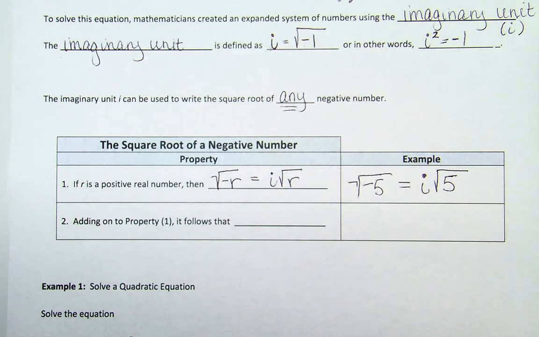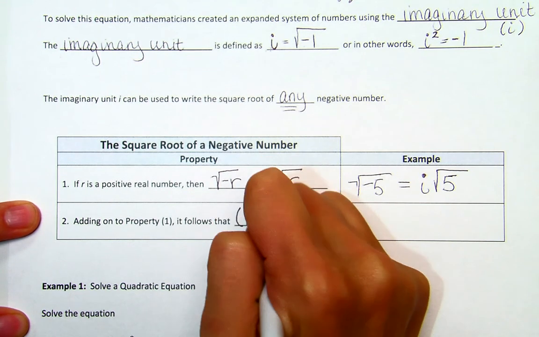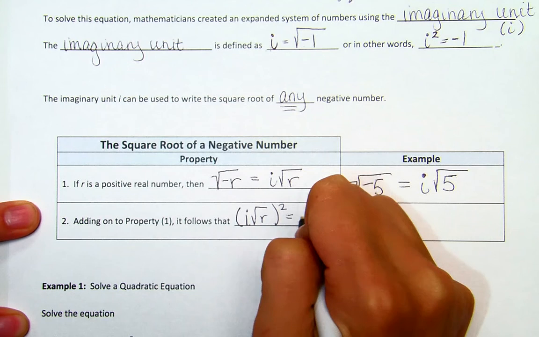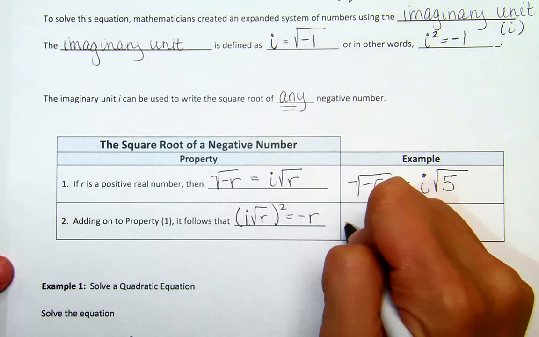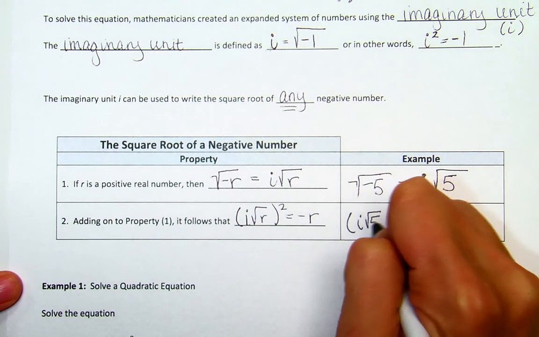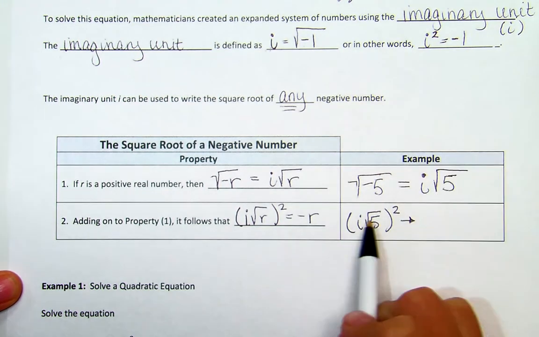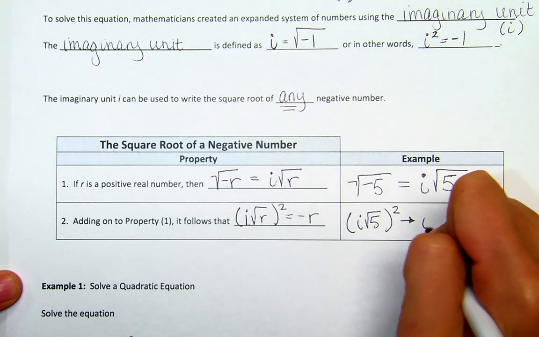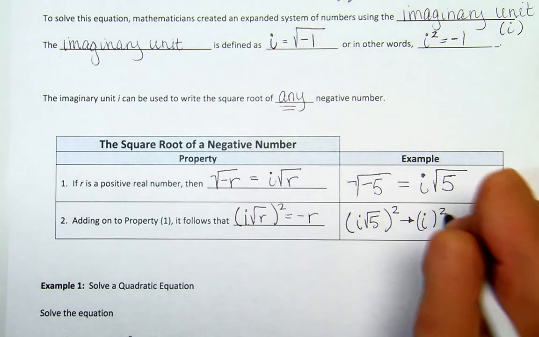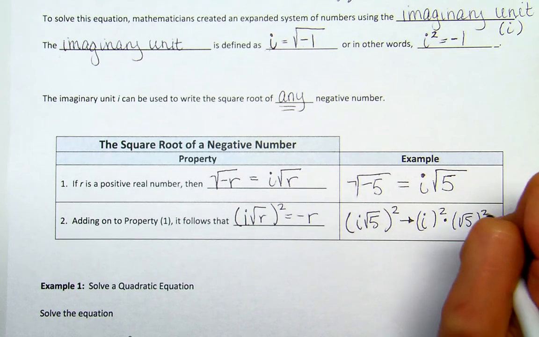Number 2 is adding on to the very first property, and it follows that if I have i square root of r and I square this, I'm actually going to get negative r back out. So what does that really mean? Well, that property is really just telling us that i square root of 5, squared, is really just squaring both of these pieces, the outside piece and the inside piece. So this is no different than taking i and squaring it times the square root of 5 and squaring that.